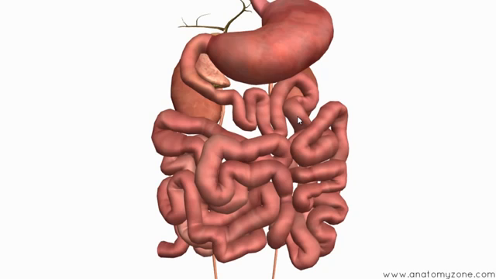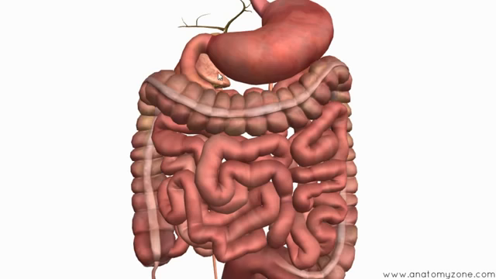So the small intestine is a major site for chemical digestion and absorption, and as I showed you just now, the duodenum receives bile and pancreatic secretions to help with this chemical digestion. So as I told you before, the small intestine starts at the pylorus of the stomach and it ends at the cecum. So the cecum is this little pouch, and it marks the beginning of the large intestine.